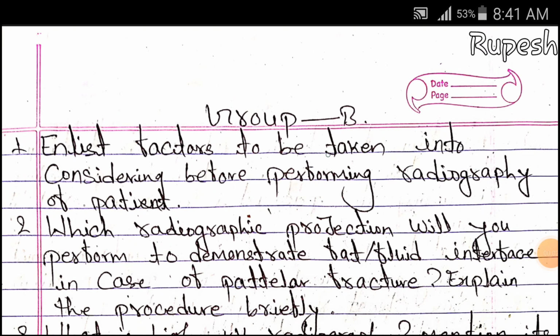Question number 1. Enlist factors to be taken into consideration before performing radiography of a patient.